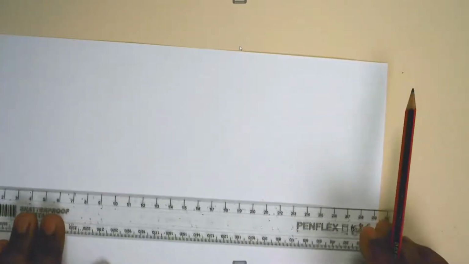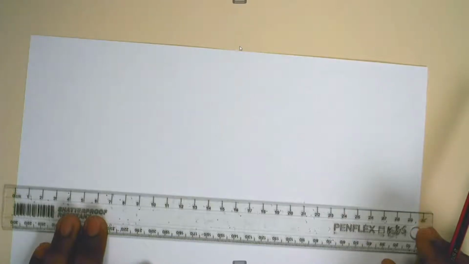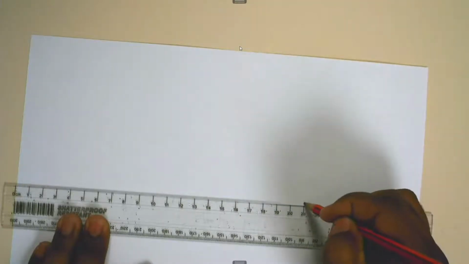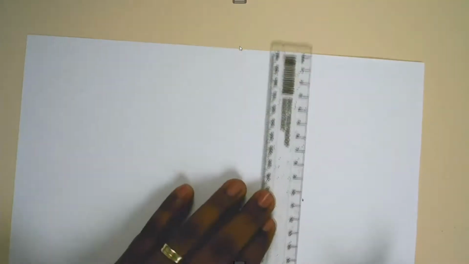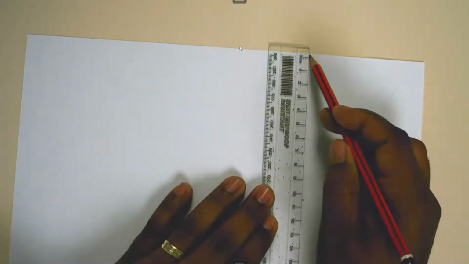Put your paper in another position, and let us check where the 210 centimeter is. It will be here. Then you make a mark, and let us have a straight line where we say, okay, I am going to cut off that paper because we said we are only going to focus on a square.